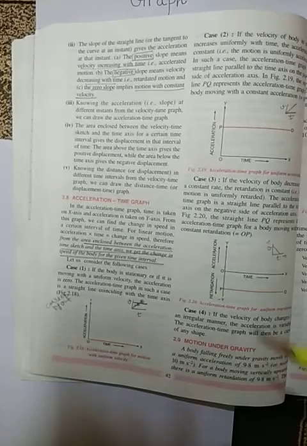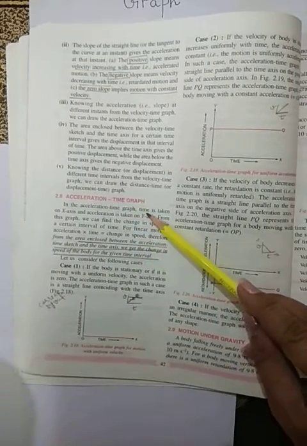Hello students, in today's class we are going to talk about acceleration time graph, which is given in chapter 1, motion in one dimension. All of you should be ready with your pencils to underline the important points in our book. The topic is given on page number 42, acceleration time graph.